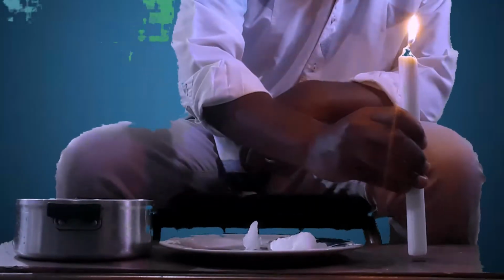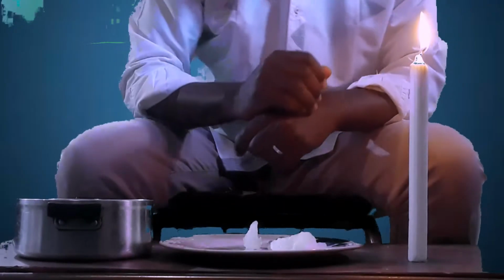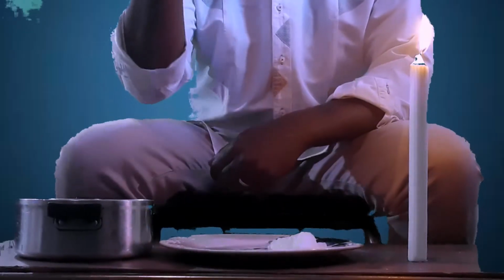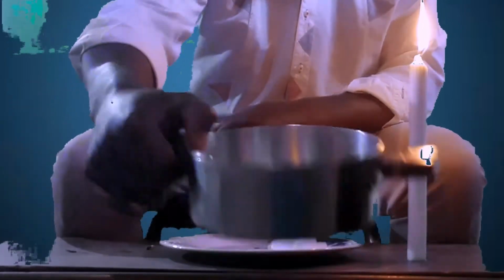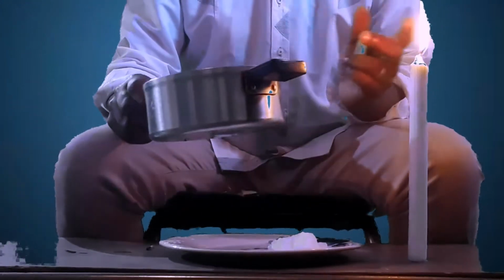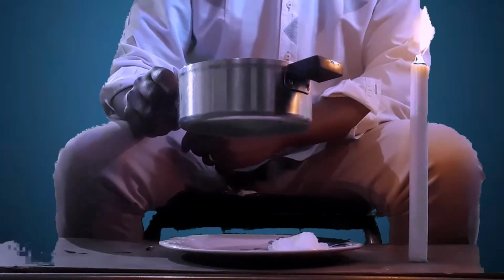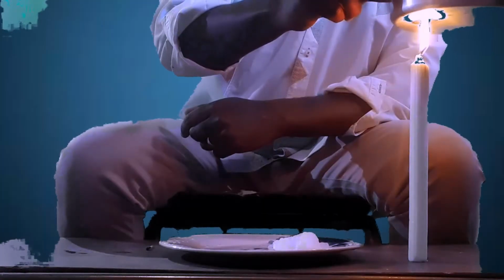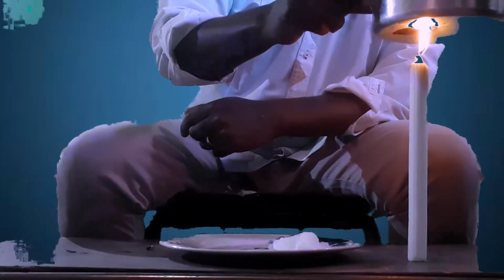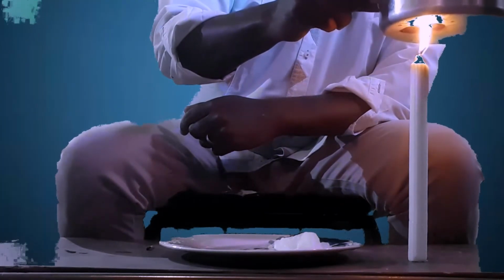I'm gonna put my candle here. There we go. So I'm gonna take my ice and put it in here. There's my ice, and then I'm gonna heat it up, and I want you to observe what happens, okay. I'm heating it, I'm heating it, I'm heating it.